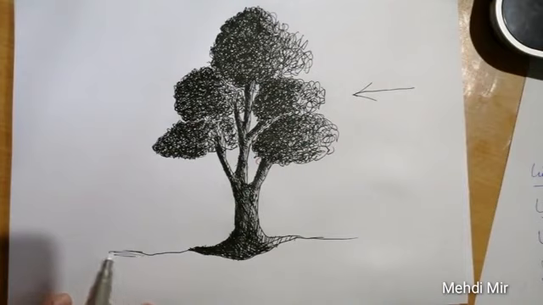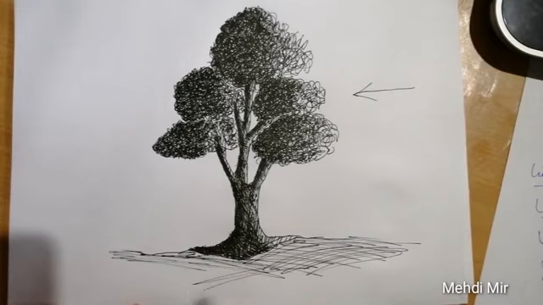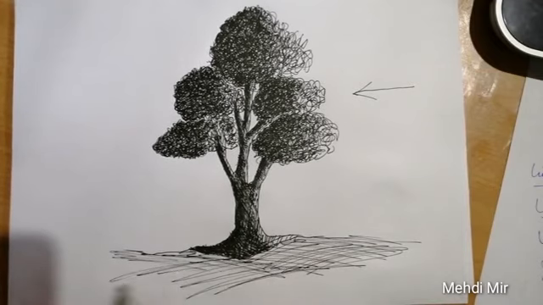And if you wish, do some work on the ground as well. That's exceptional to do the work on the ground.